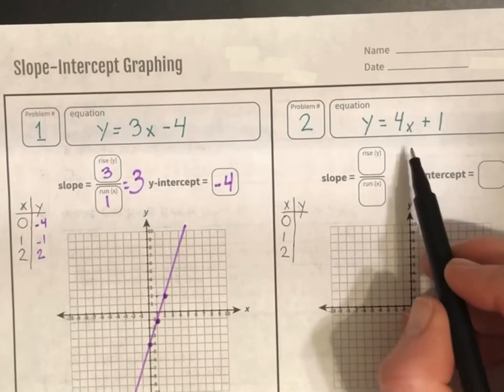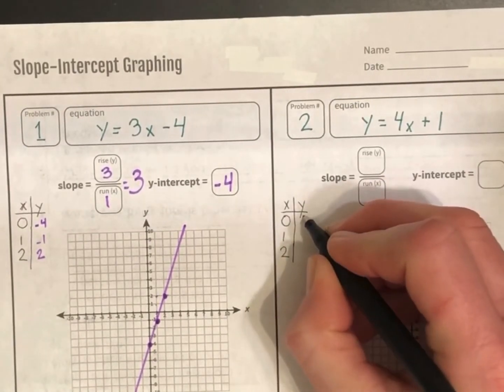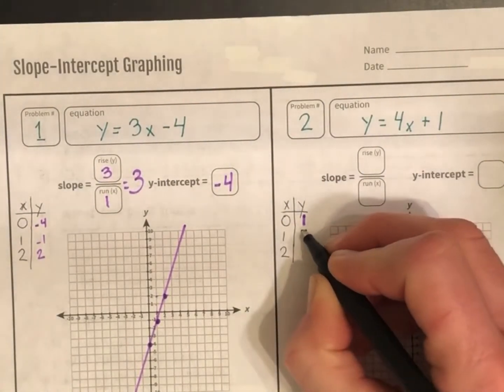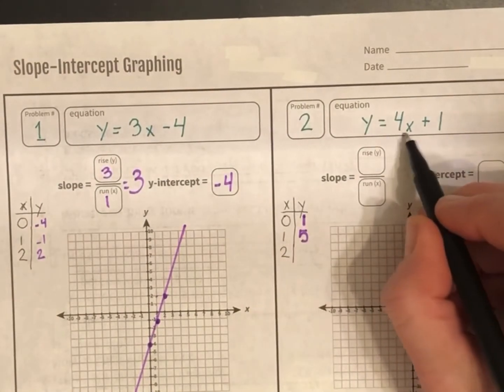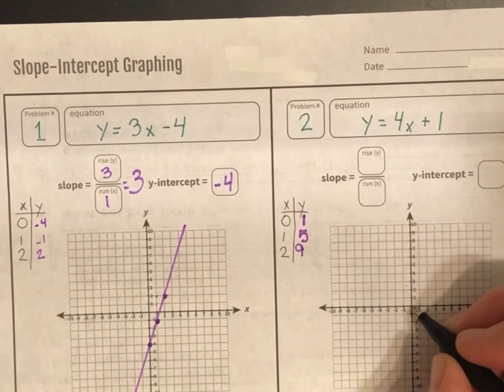On to number 2, you know how to do this. Substitute your x values for x to determine your y values, as you see I'm doing. Once you get all 3 of the values, you've got your 3 points to plot. Go ahead, plot those 3 points.